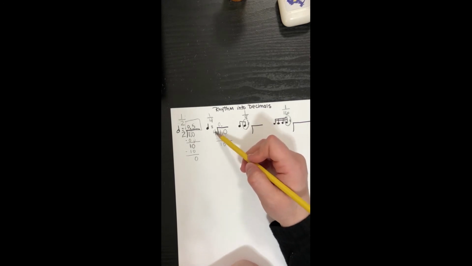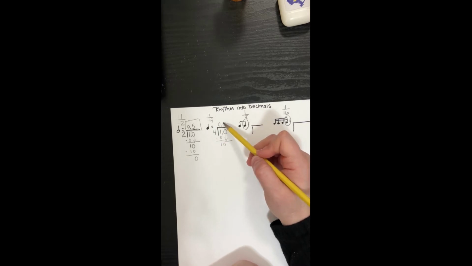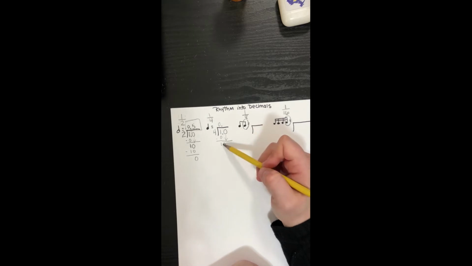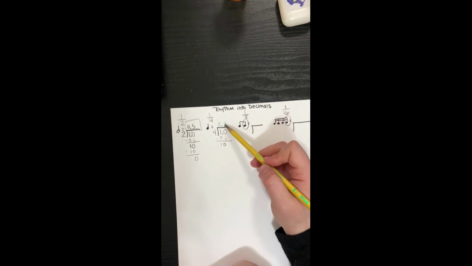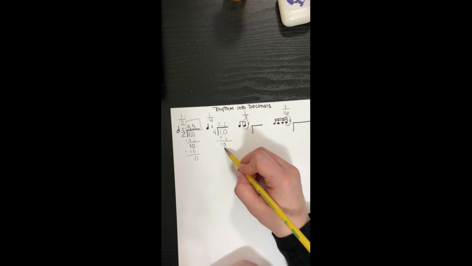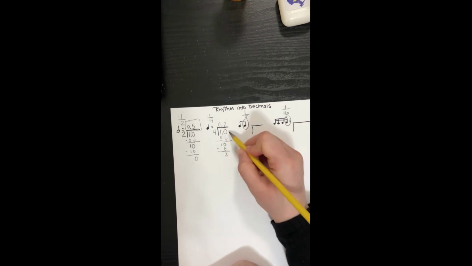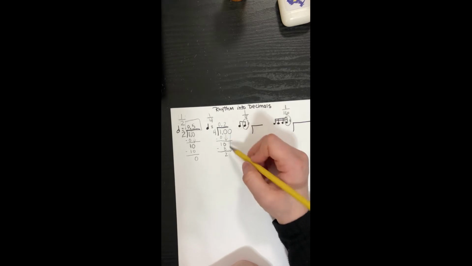So 4 times 1 is 4. 4 times 2 is 8. 4 times 3 is 12. Oop, that's too many. So let's go ahead and use 4 times 2 because 4 can go into 10 2 times. 2 times 4 is 8. 10 minus 8, well, that is 2. We add a 0 up here, and we bring it down.